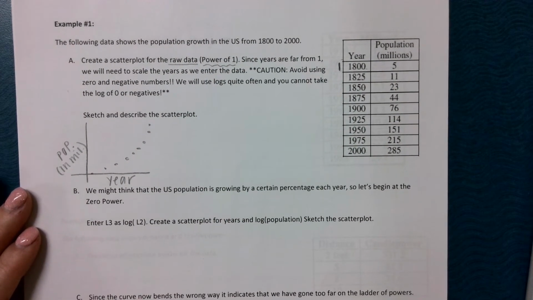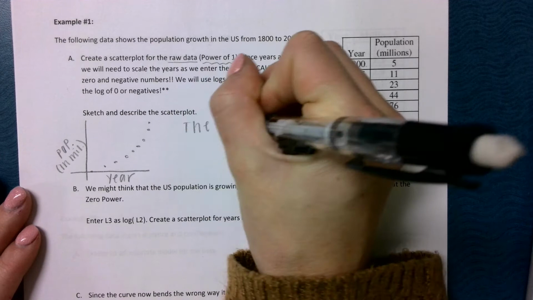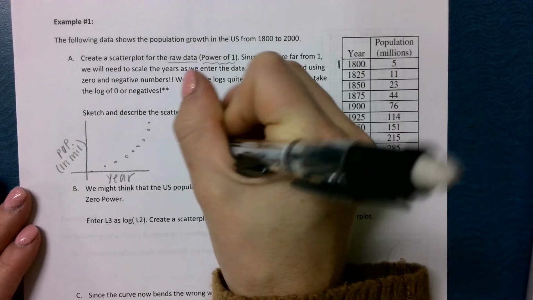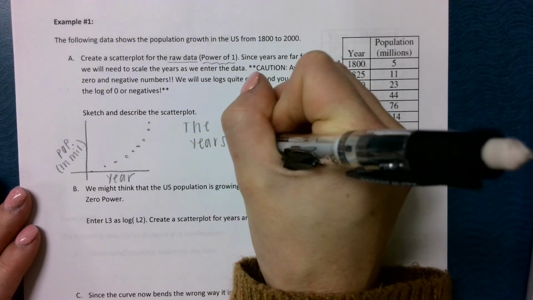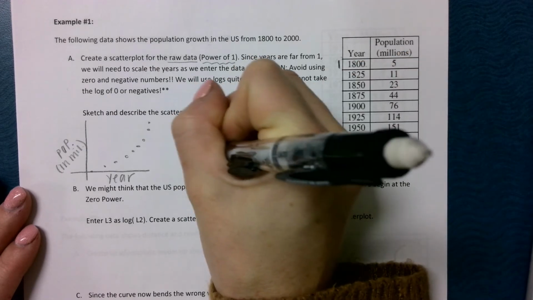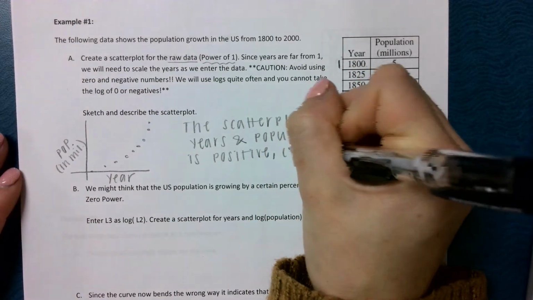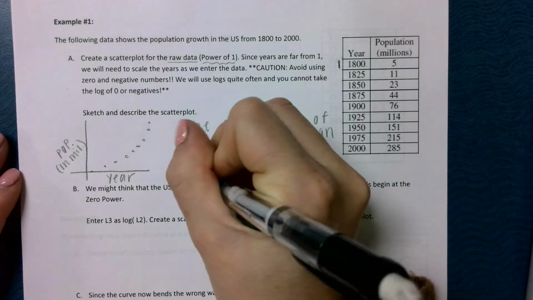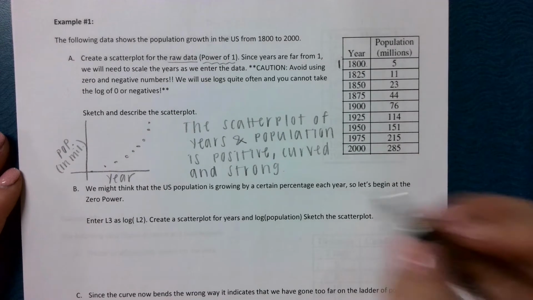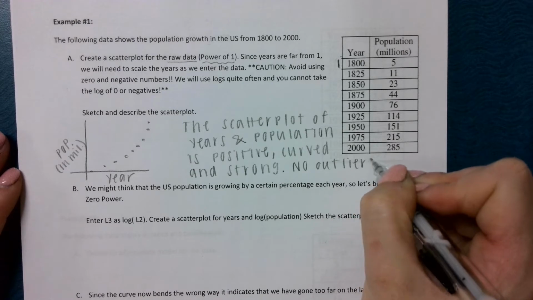Okay, describing this scatter plot, we would definitely say that it is positive. So I'm going to say the scatter plot of years and population is positive. It's definitely curved for the form, but it also does look pretty strong. The dots are somewhat close together. I am not seeing any outliers, so I'm going to say no outliers.